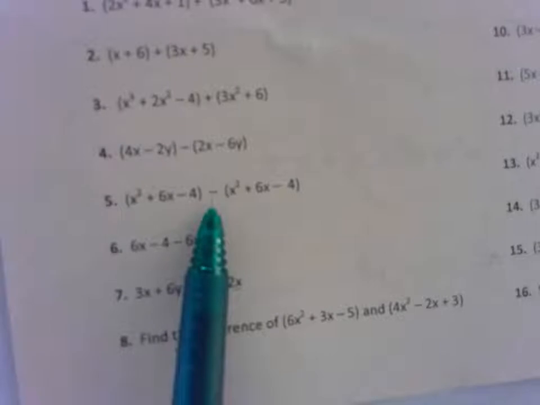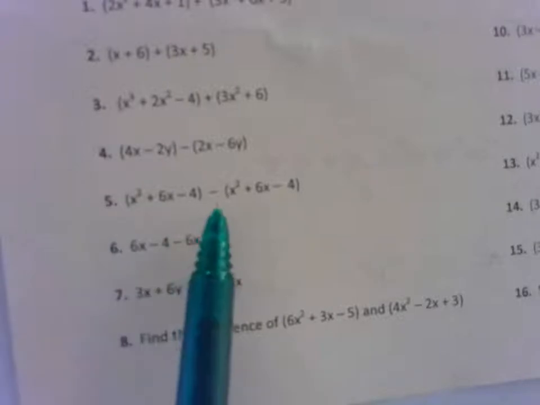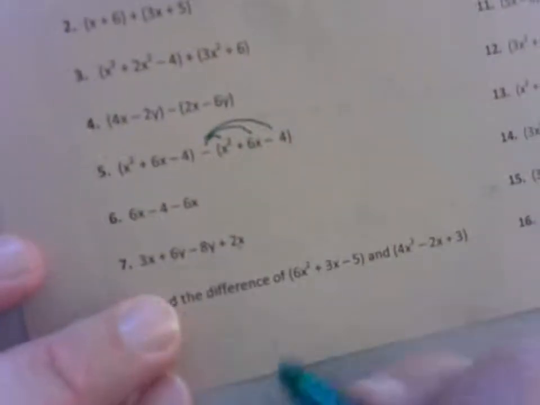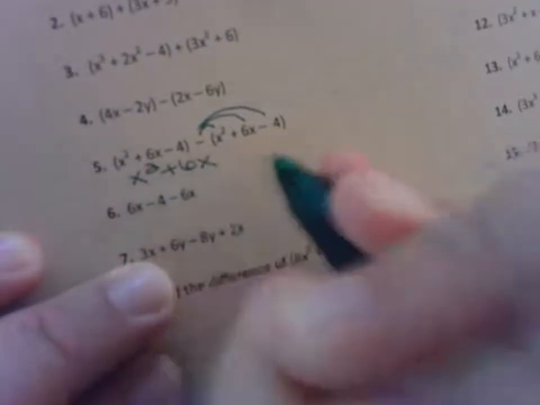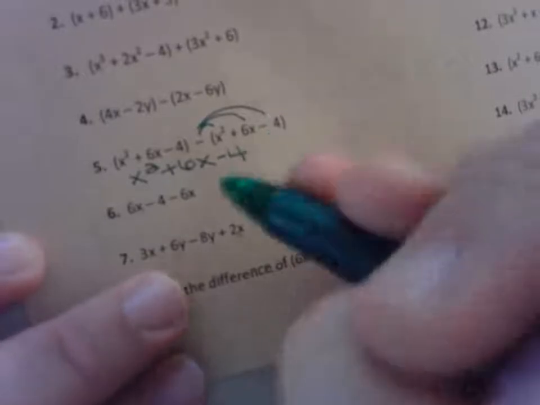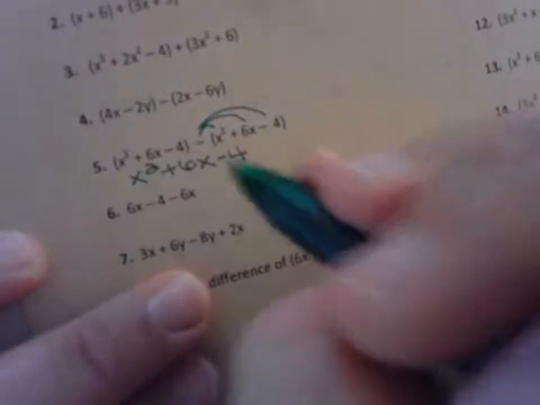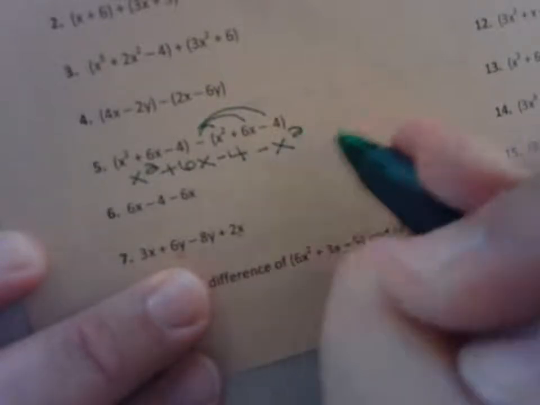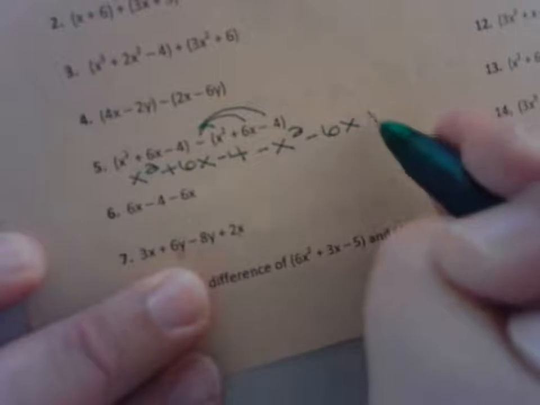So, 5, I'm subtracting. Anytime you're subtracting, take your negative and distribute it through first. And then combine them. So my first parenthesis, x squared plus 6x minus 4, stays there. My second part will look like what? Negative x squared, minus 6x, plus 4.